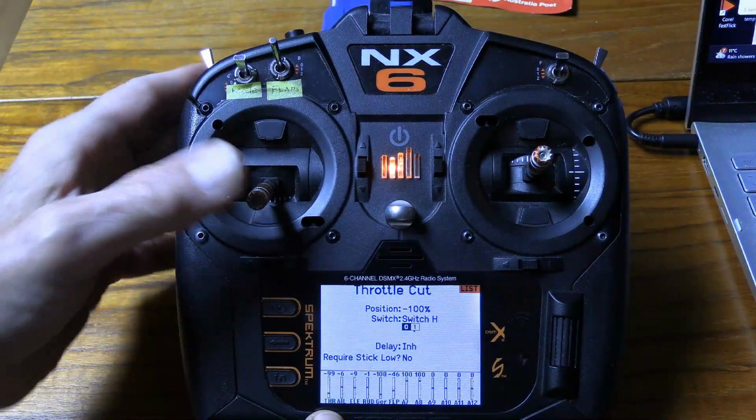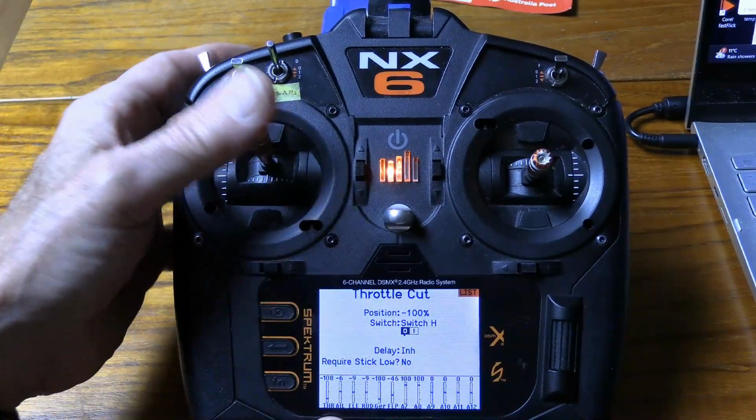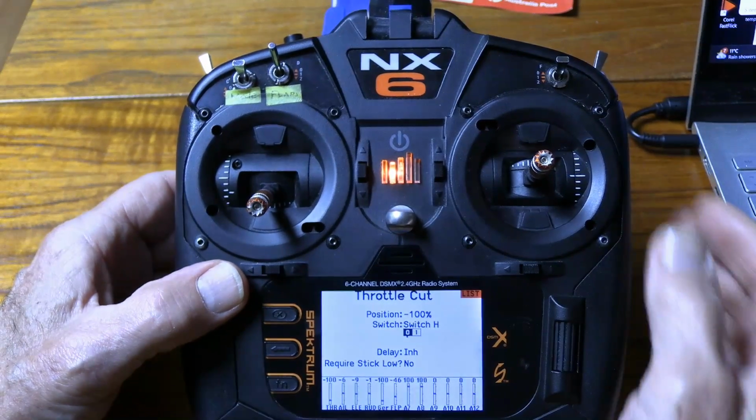So as we look at the throttle there, it's working in that position, whereas when I put the switch back there, the throttle is not working. And of course, it's very handy having the channels down here at the bottom.